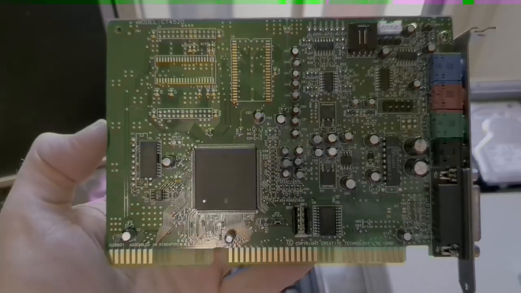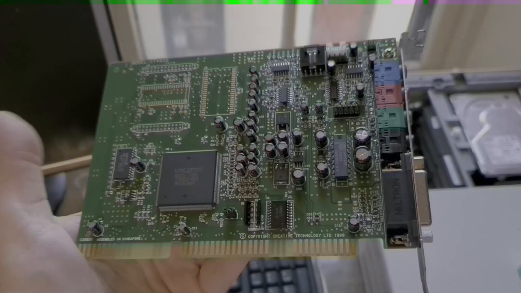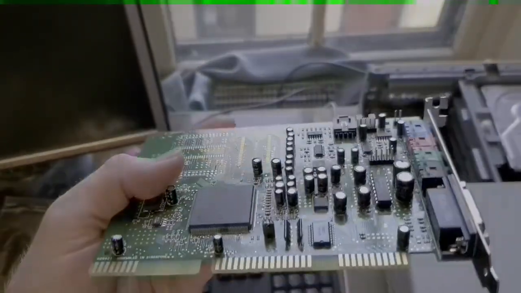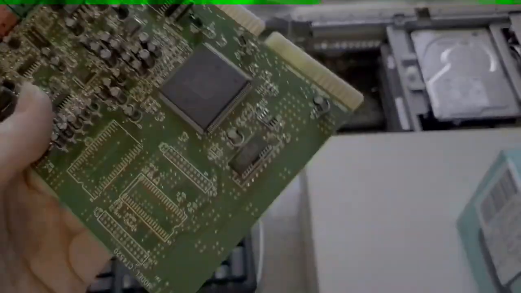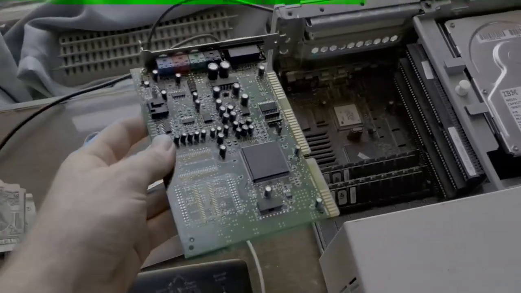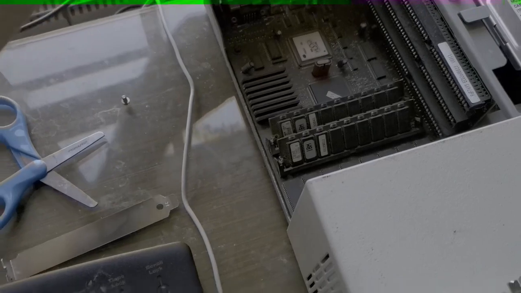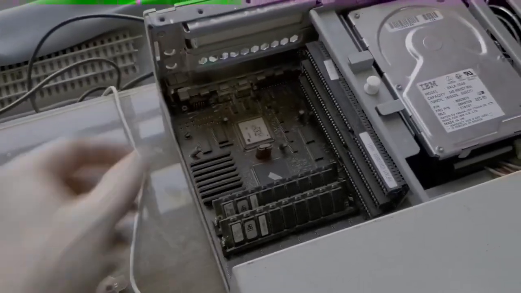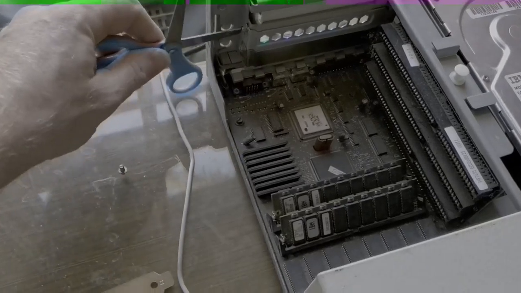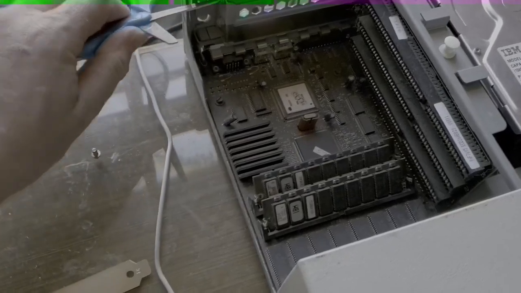Alright, so this is a Creative CT4520 AWE64 ISA sound card. These actually are going for a decent amount on eBay. This was in a computer I picked up from Goodwill for 15 bucks that was moved on because it just wasn't worth messing with. It was absolutely destroyed, so I kept the motherboard and gutted everything else.